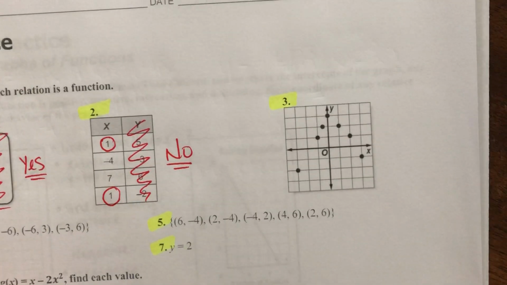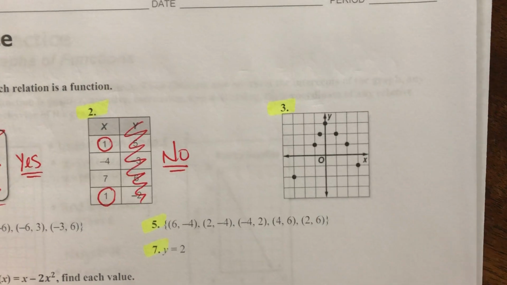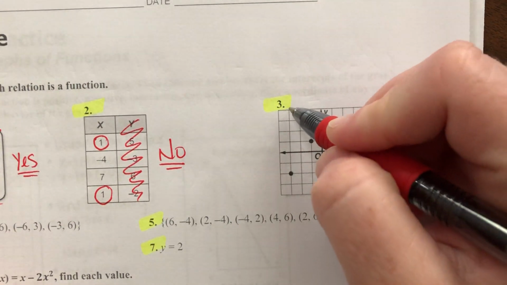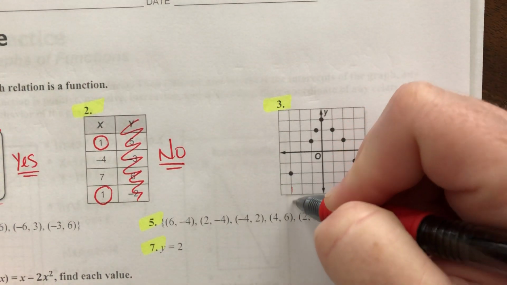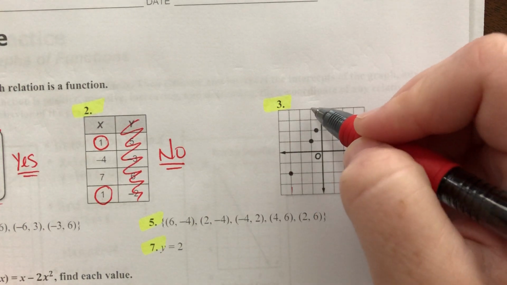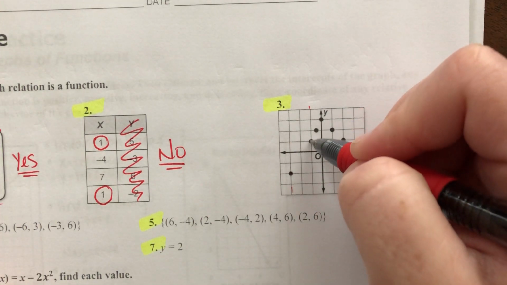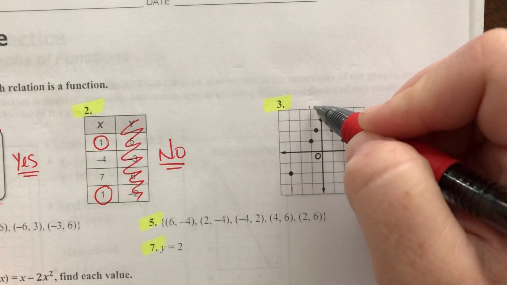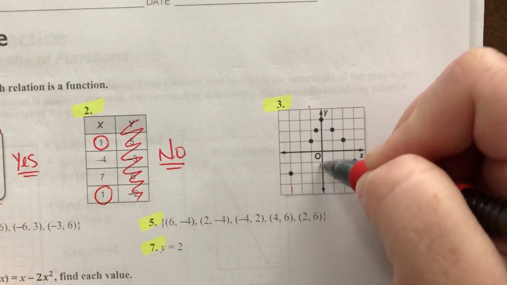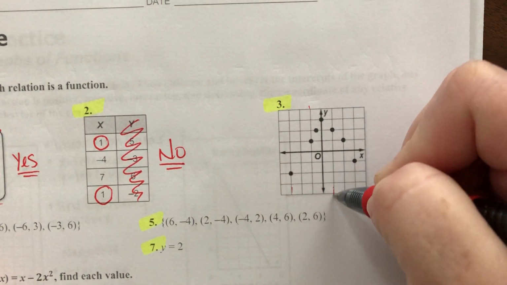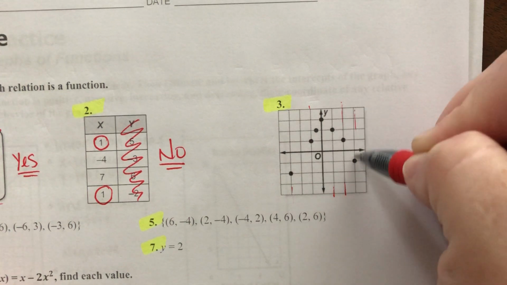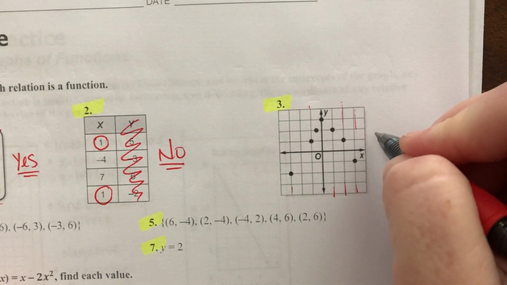And then for the graph, when we have a graph like this, we can use the vertical line test. So if I drew a vertical line, it should only pass through each dot, only pass through one dot, right? Vertical line here only goes through one dot. Here, only one. Here, only one. Here, only one. Here, only one. So yes, this passes the vertical line test.